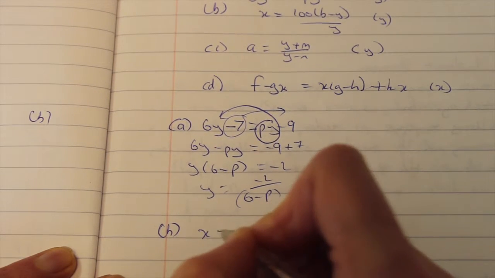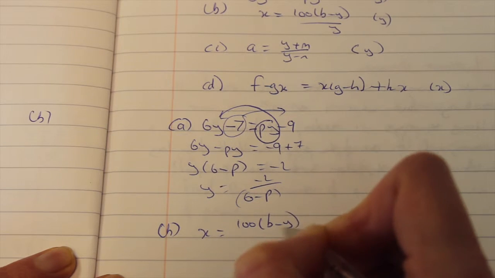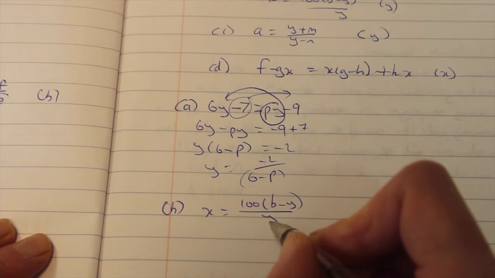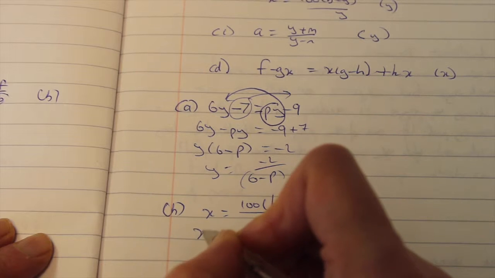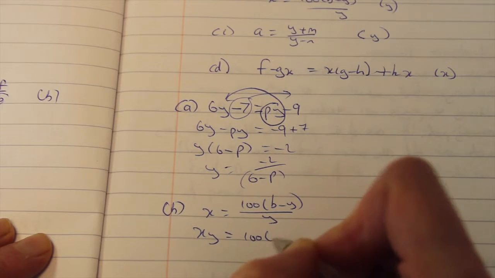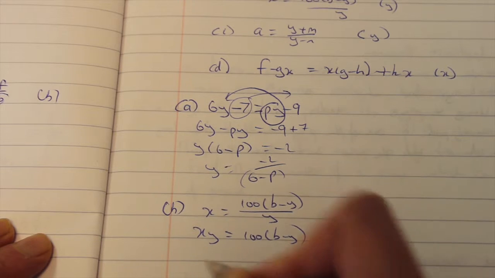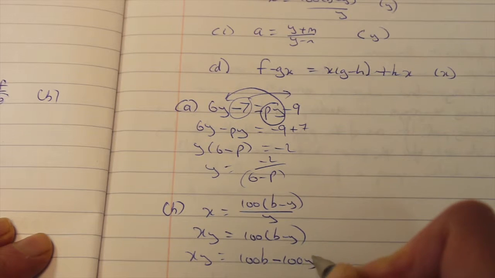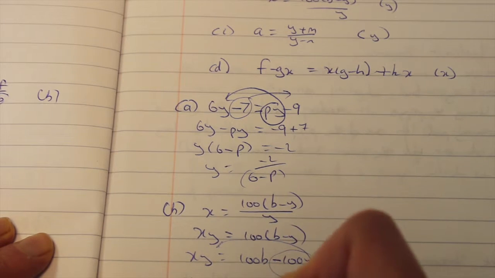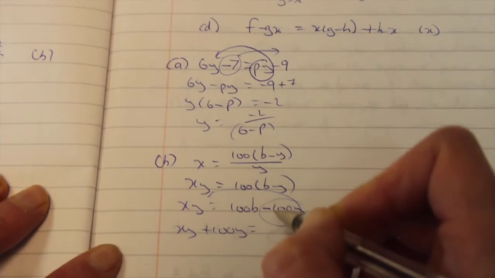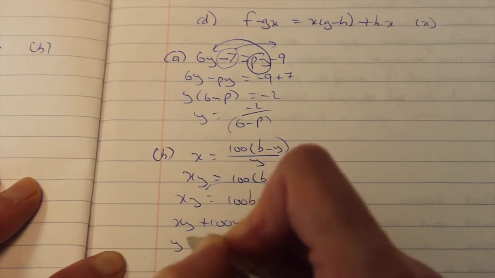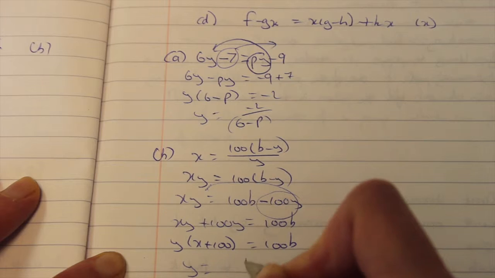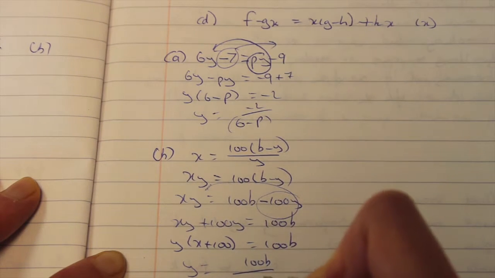I have for part B, x equals 100 times b minus y, over y. And I want y to be on its own. Now the first problem is, you've got the y in the bottom of the fraction, so bring that across to get that out of the way. And you've got 100 times b minus y. I would multiply out those brackets because you're trying to get these y's together. Now I can put anything that's a y over here. So xy plus 100y equals 100b. Pull your y out. x plus 100 equals 100b. And then bring your bracket over and divide. 100b over x plus 100.